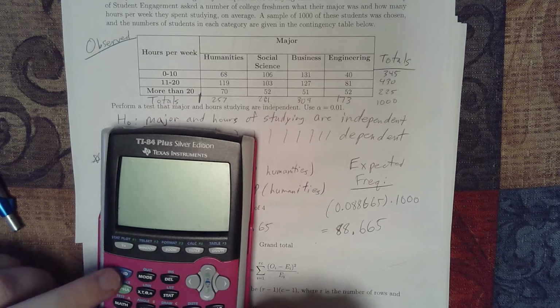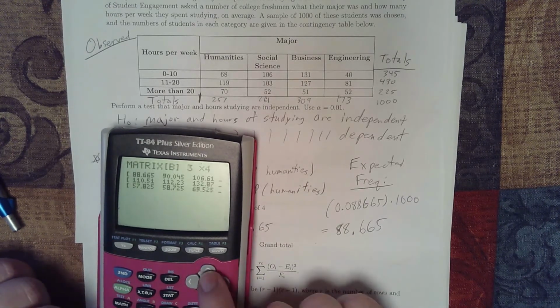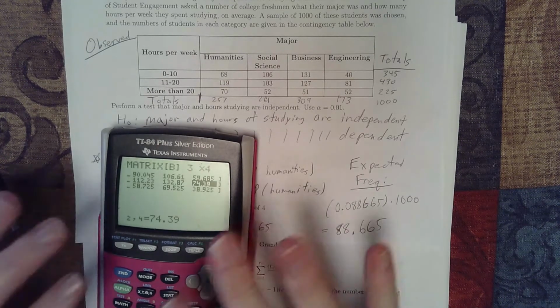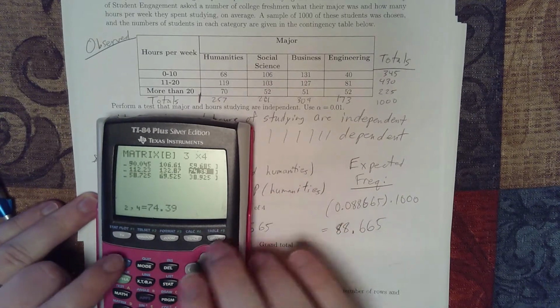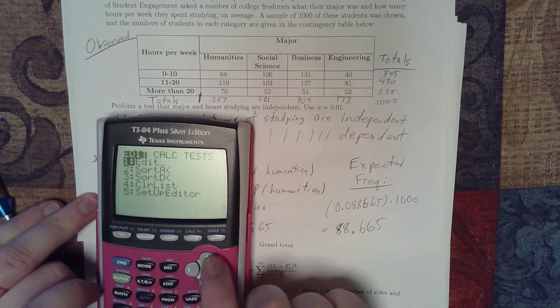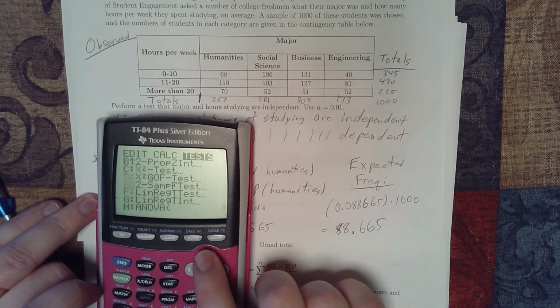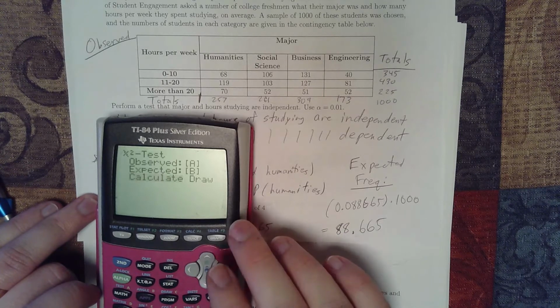Now the next thing you want to do is go to your matrix B and put in your expecteds. I've already done this, and I don't know that you have to, so I'm going to experiment with this a little bit at the end, so be patient with me after we've gone through this part of the example. Now what you want to do is go to stat and actually calculate this test. So go to the chi-squared test, got our observed, got our expected, and then we'll go to calculate.